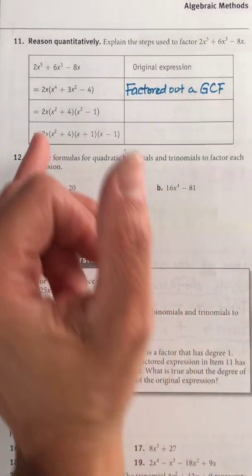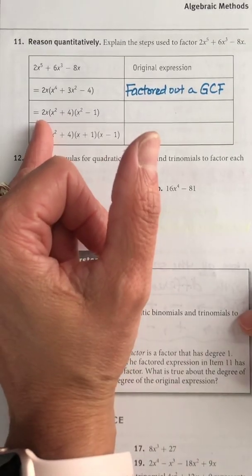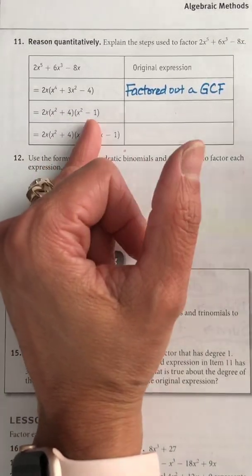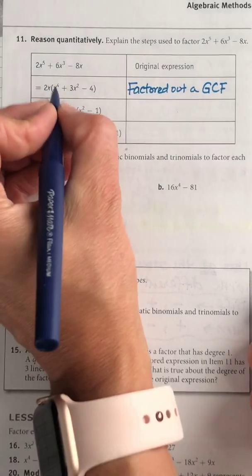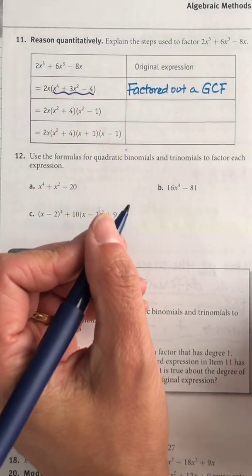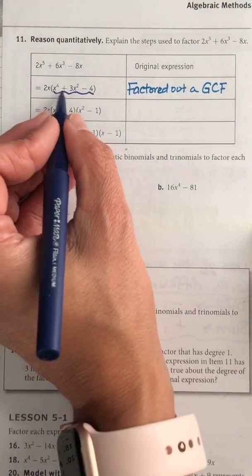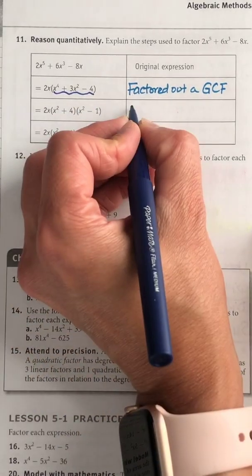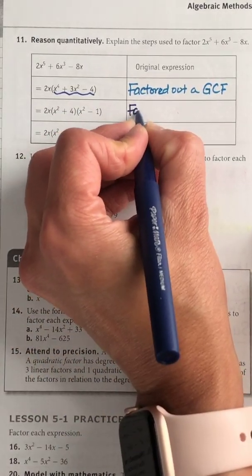Okay, then on the next line, they still have the 2x, but now they have two binomial factors. Oh, okay. So what they did was they took this and they factored it. So that's 3 terms, so that's a trinomial. So they factored the trinomial.